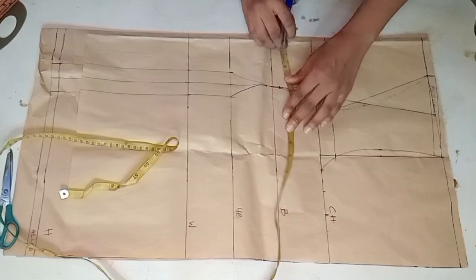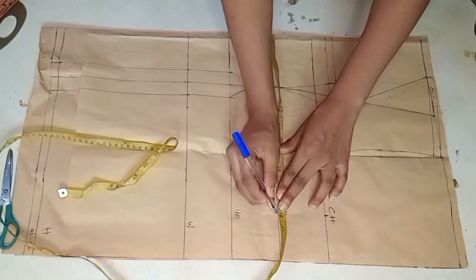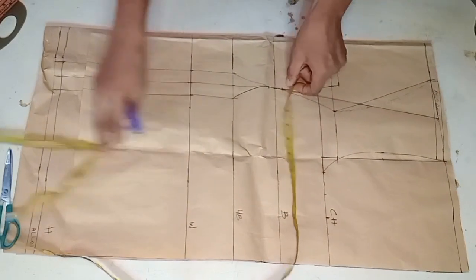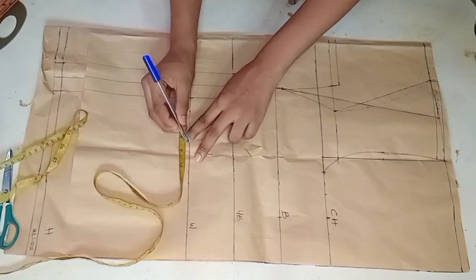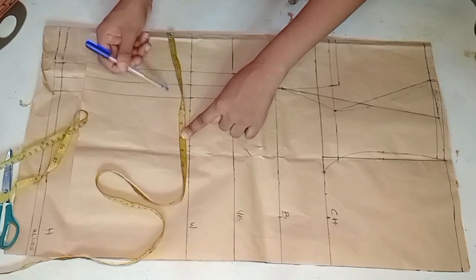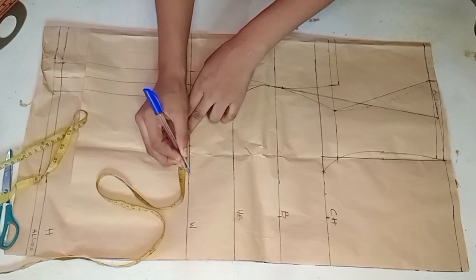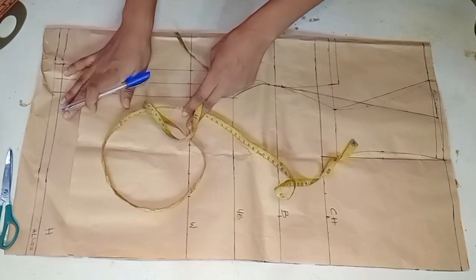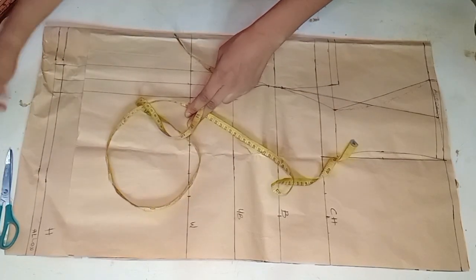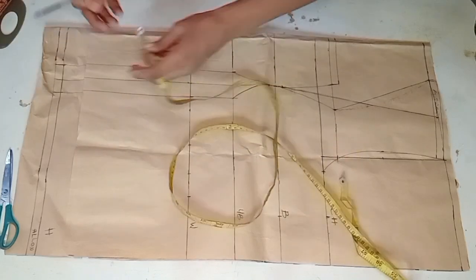I marked that down, and then I added the 2 inches for the dart and 1.5 inch for sewing allowance. Now whatever I marked on my chest line, I also marked on my bust line. On the waistline, I came in by quarter of my waist measurement plus the 2 inches for the dart and 1.5 inch sewing allowance, and I marked that down.